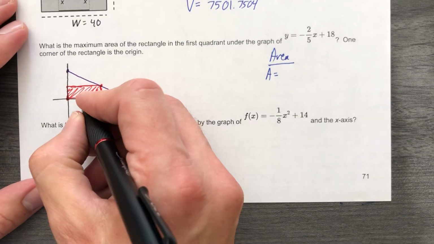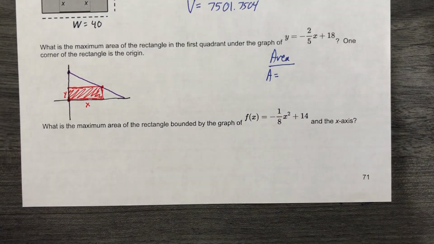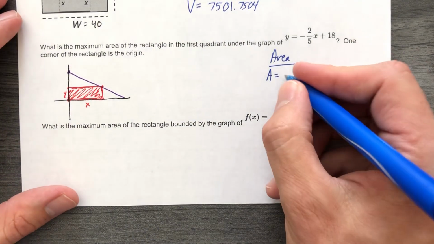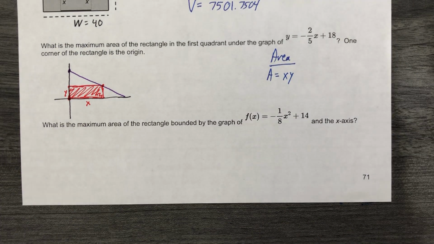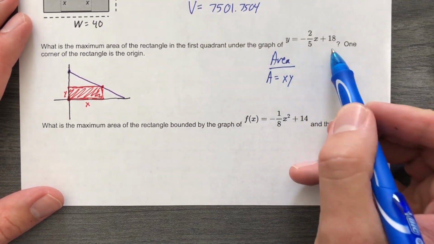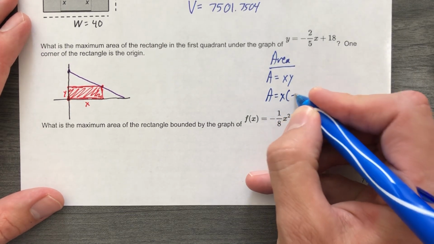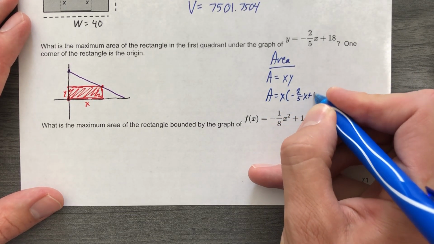And here we go. This is an x value. This is a y value. And so the area of this rectangle is going to be x times y. Okay? Just x times y. Don't make it harder than it is. Since we have x times y as our area, we're going to have two equations. One thing we do know, one thing we don't know. This is what we don't know, but they already told us what we do know. They said that y equals that. So we're going to say A equals x times (-2/5 x plus 18).